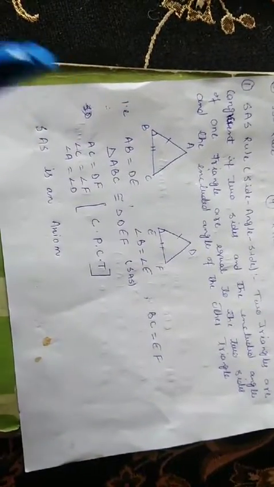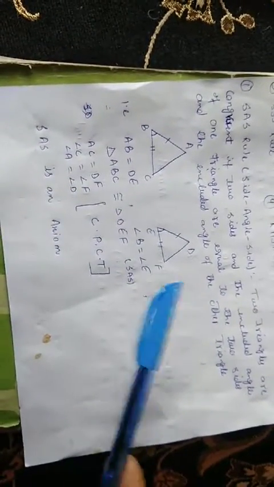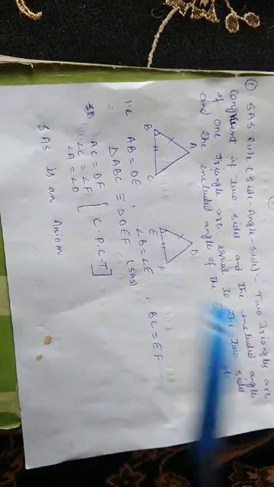And one more thing, my dear students: when two figures become congruent, then the remaining parts of these figures are equal.